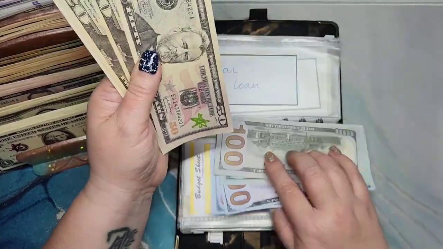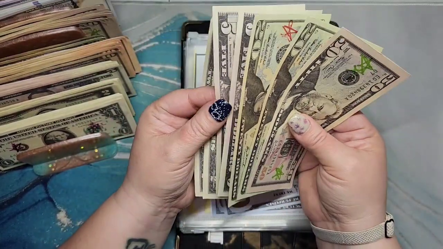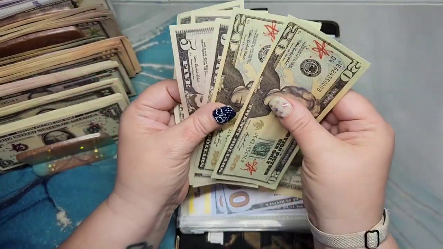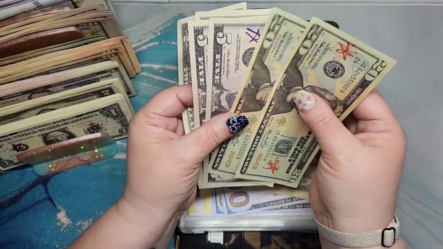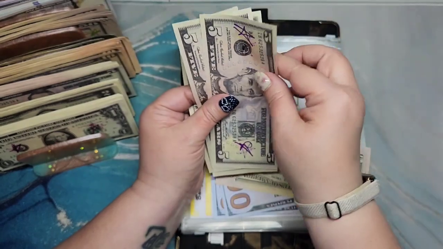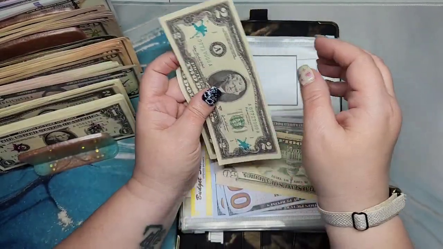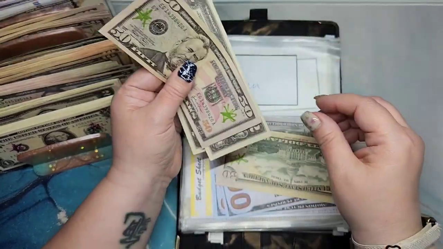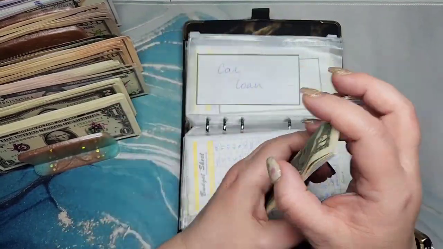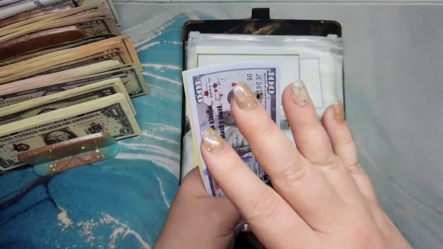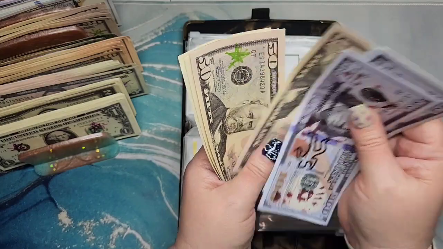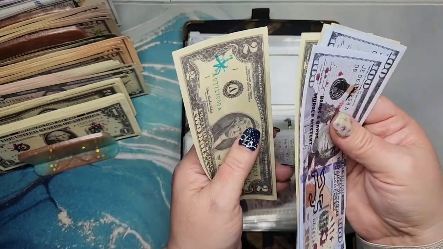So let me do this. So 20, 40. I'm going to just swap this 20, 40, 5, 50, for another 50, because the payment will be coming at the end of the month. It is sometimes easier to have a little bit of bills that are smaller. So 100, 200, 300, 400, 500, 550, 600, 602, 604.